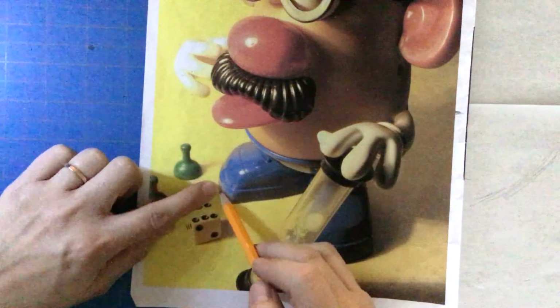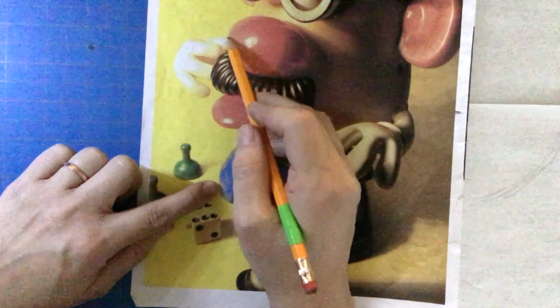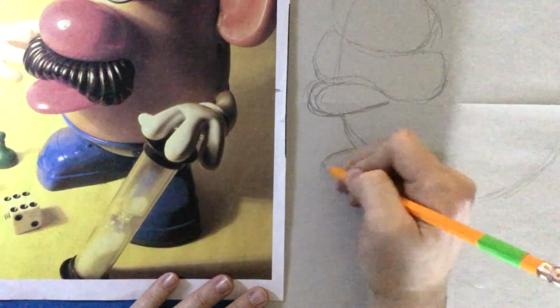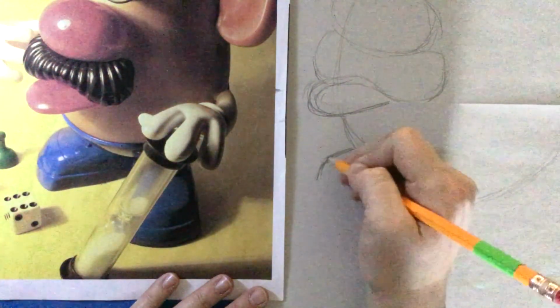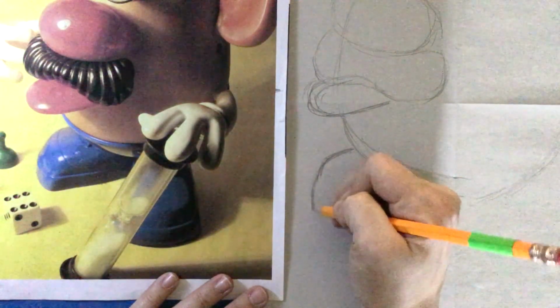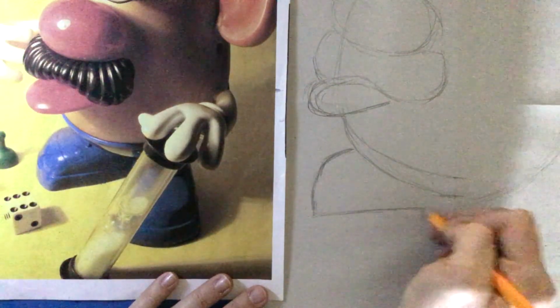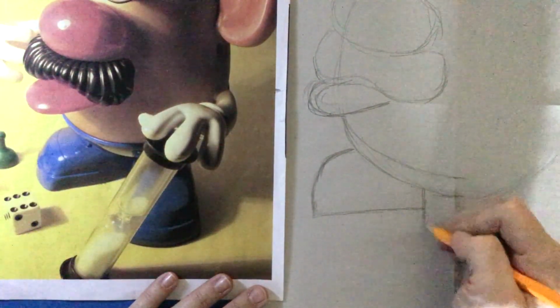And his shoe, his top shoe here, if I look at how it's lining up, it kind of lines up with the edge of the nose, but it doesn't come out as far as the tongue or the mustache. So that helps me see, kind of give me a guide of how far I need to make my lines come out. And then I can bring it down and then angle this over. And then I see the other shoe start to come out.